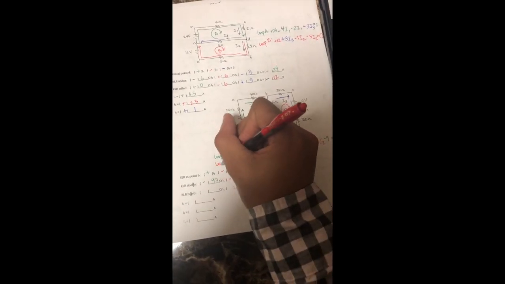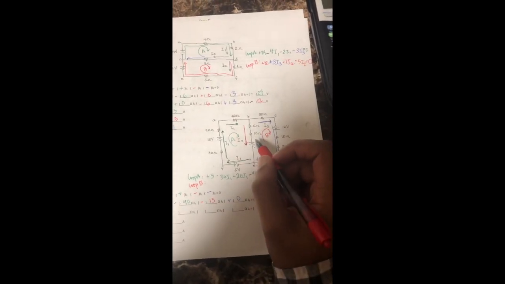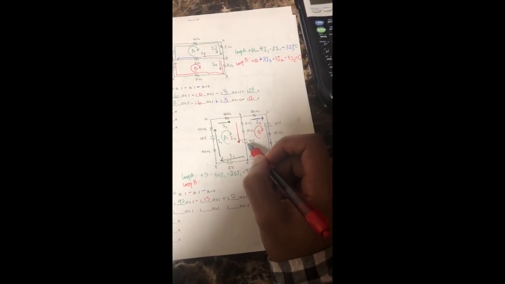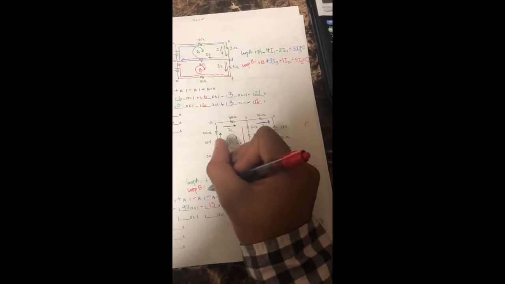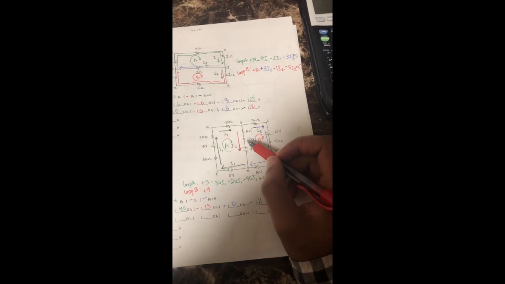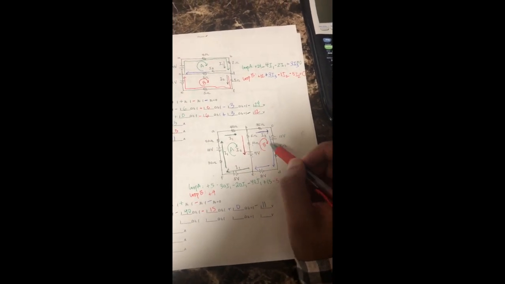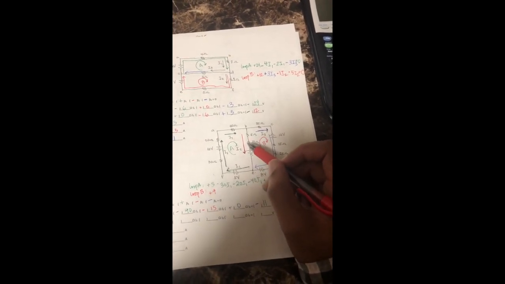And then for loop B, I'm going to start the 9-volt battery. So looking at the loop, it's going to be +9. And then note that the loop is going up, but current 2 is going down.